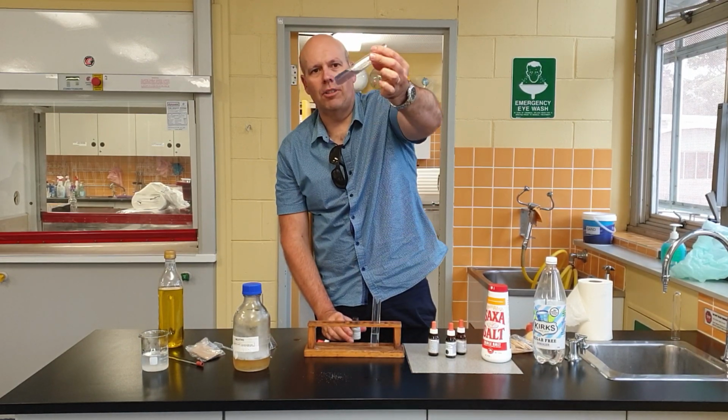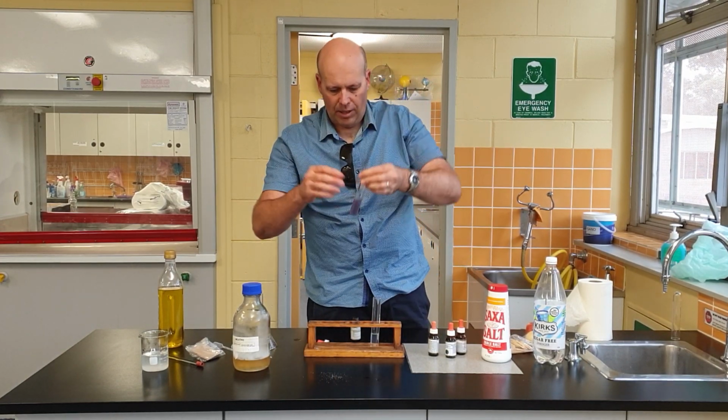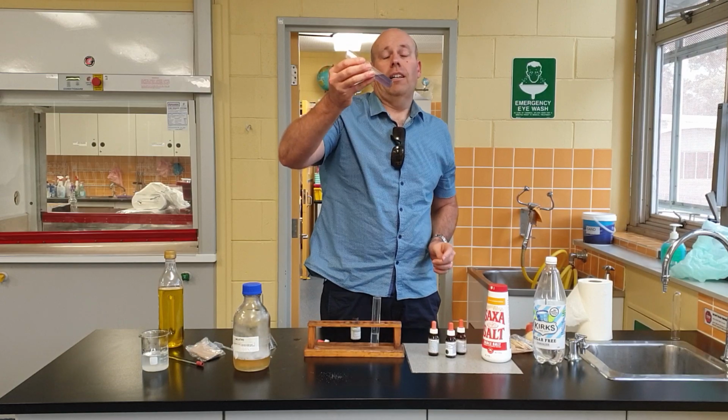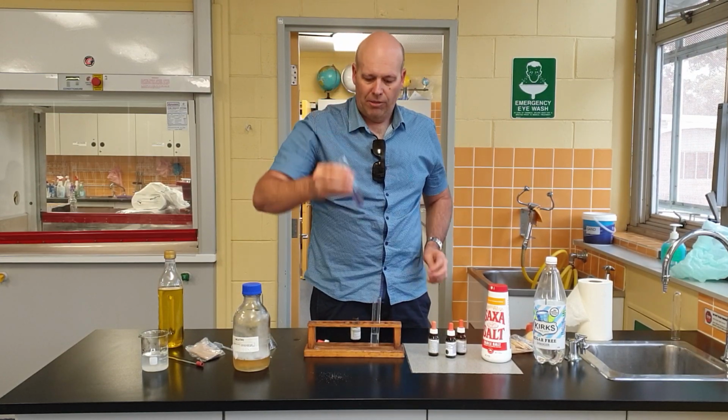Now we can see that lovely colour there. It's a purpley mauve colour, and that's a positive indicator for proteins. So I'd like you to pause now and write down your results.